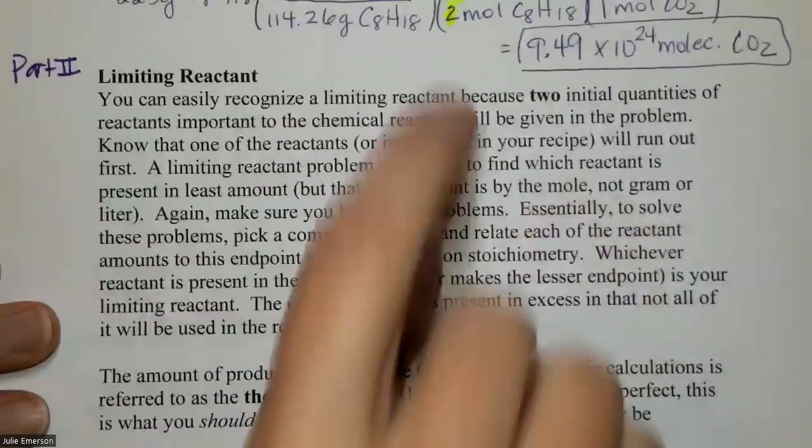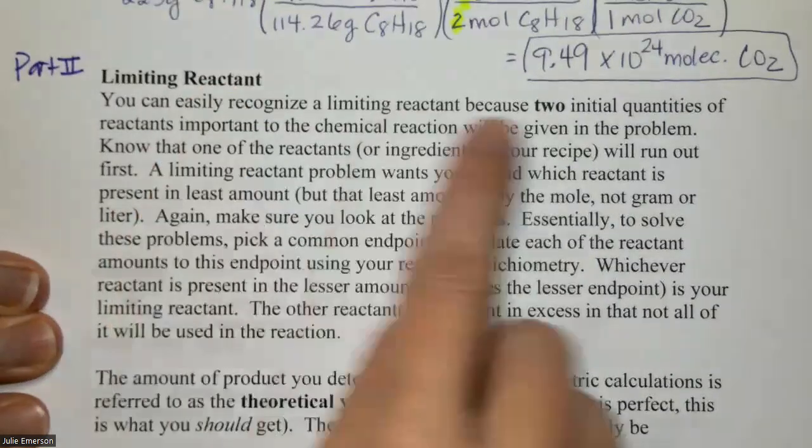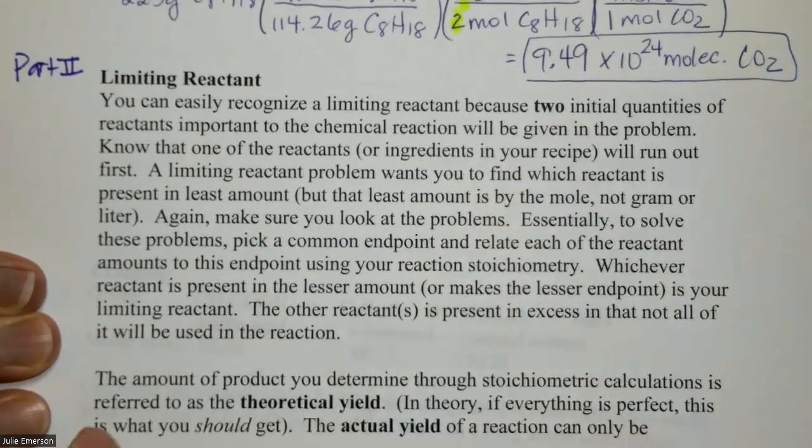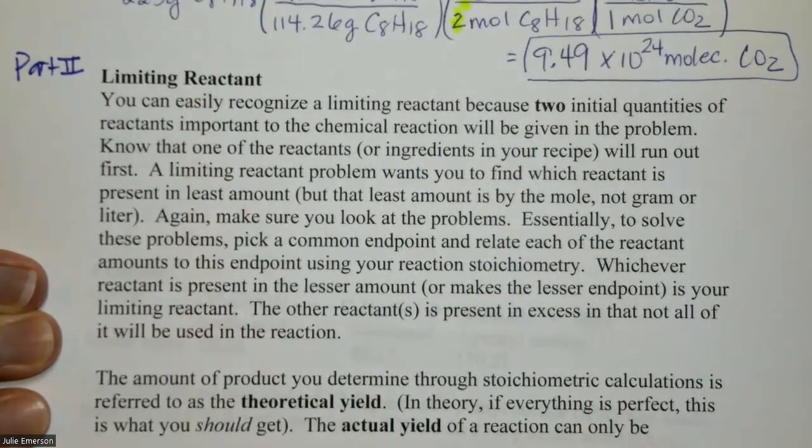Okay, so limiting reactant, right? Now what'll happen is you'll have quantities of two reactants, and one of those is going to run out first, but we don't know which one. So we have a little bit more work to do. And you're always then asked about how much product, right? So you have to figure out which one of the two reactants runs out first. Then that one predicts how much product could be made.